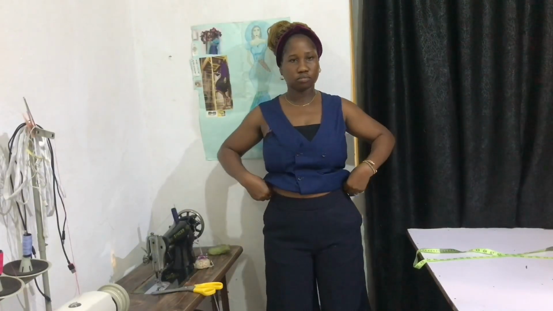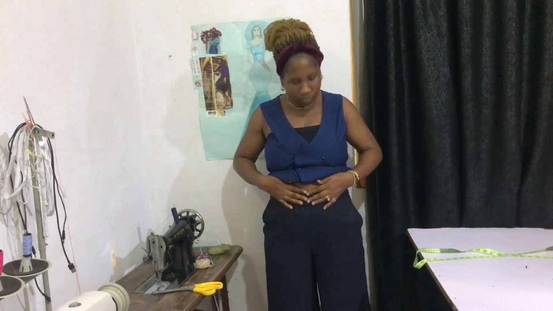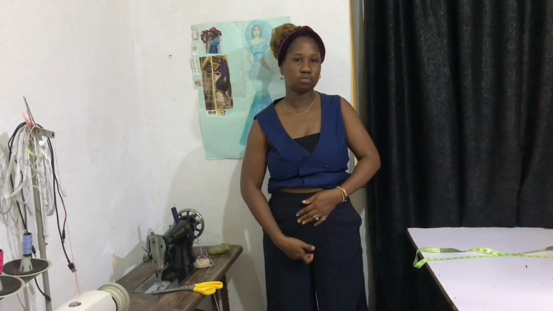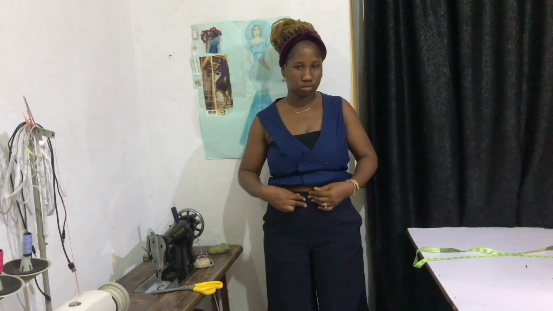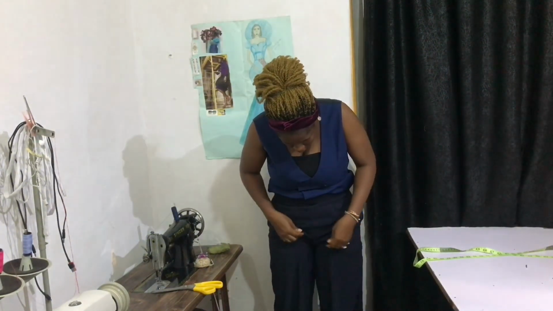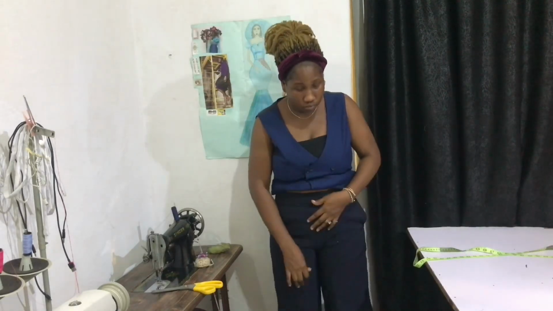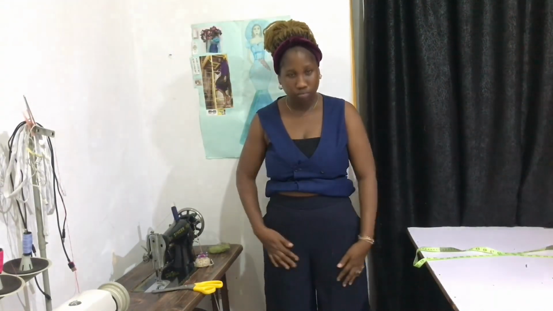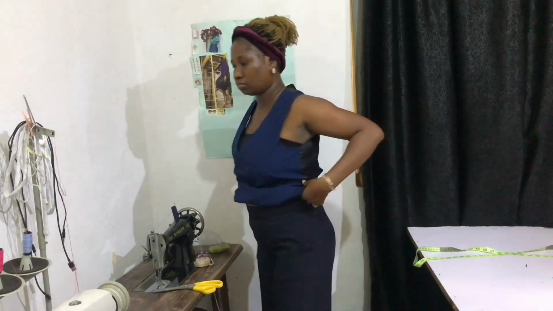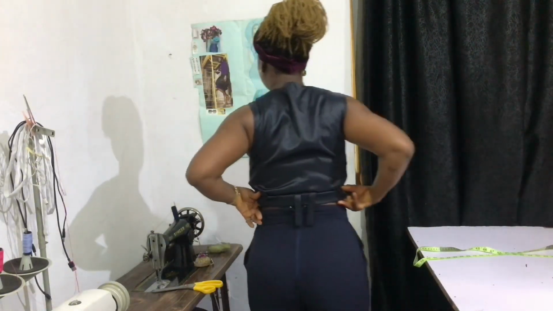So my thigh is the biggest part of my measurement, which I'll be folding my trouser by 12 inches. This trouser is not a basic trouser, it is a palazzo kind of. But I'll be drafting a basic trouser first, then converting it to a palazzo just to show you how a basic trouser looks.